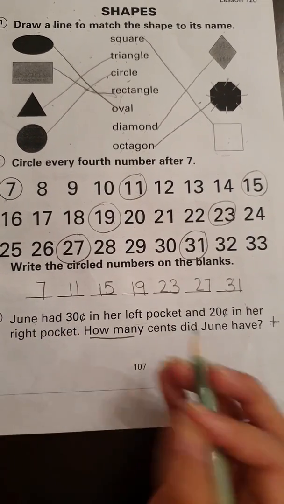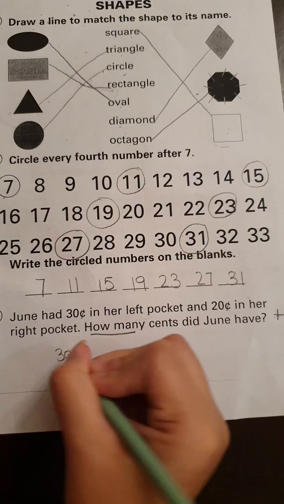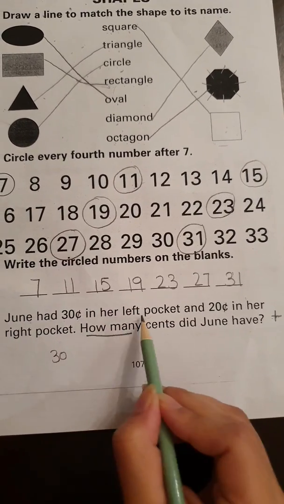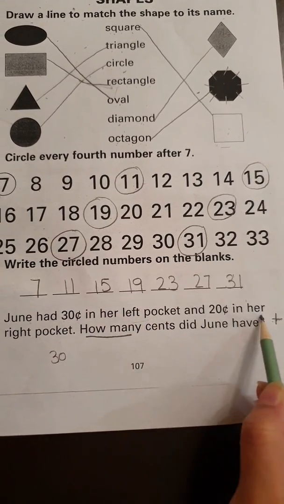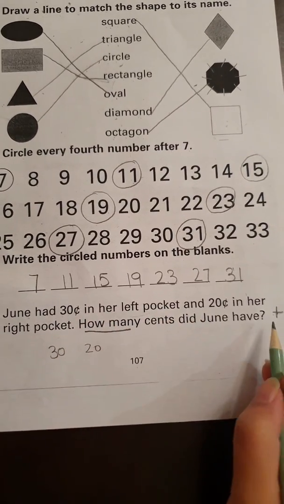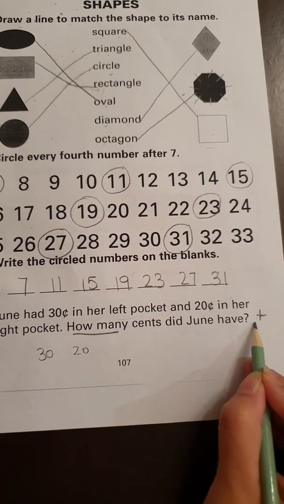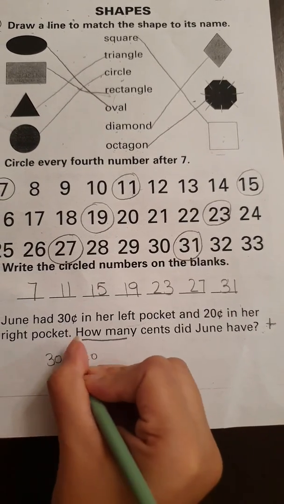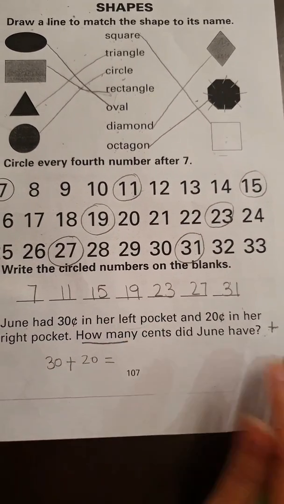June had 30 cents. So we're going to write 30 over here in her left pocket and 20 cents in her right pocket. We're going to write 20 over here. And what sign do we have to put up? We have to put an addition sign in between. And now we have to tell them our final answer. Now let's make this easier for us. We're going to form a sum of it. So 30 plus 20.